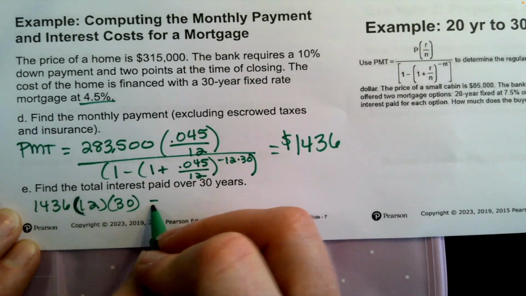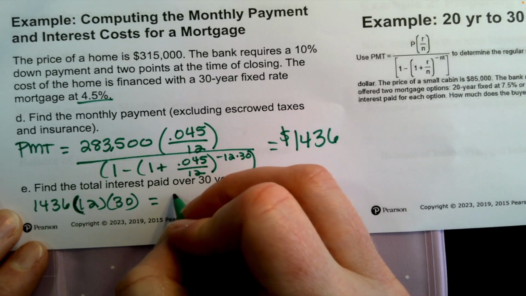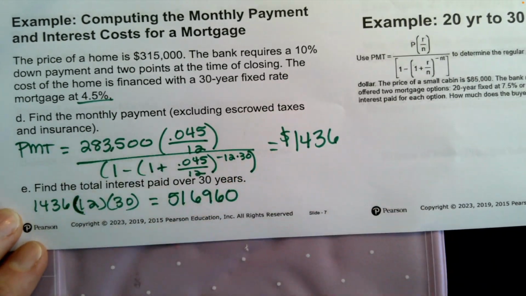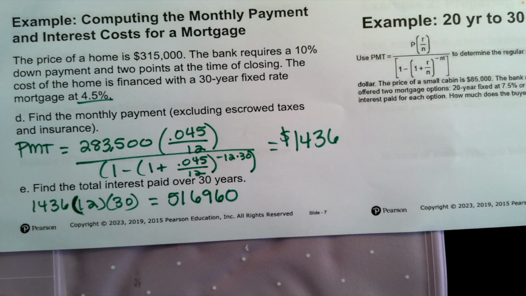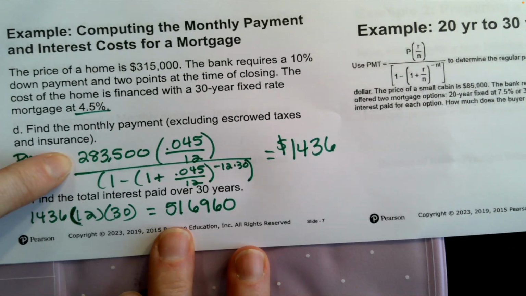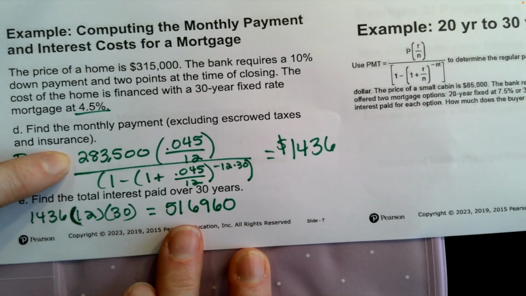And then this is going to shock you. $500,000. But you only borrowed that. Well, you borrowed less than that. You borrowed this, but $500,000 is how much you end up paying over 30 years because interest costs that much.